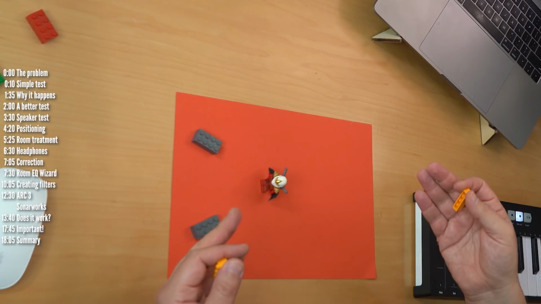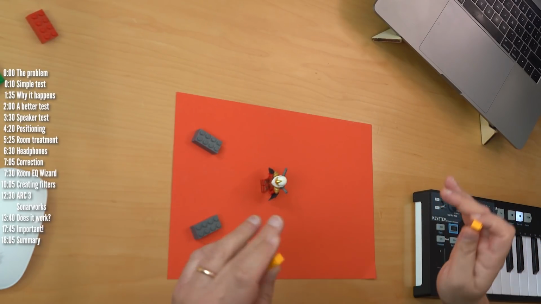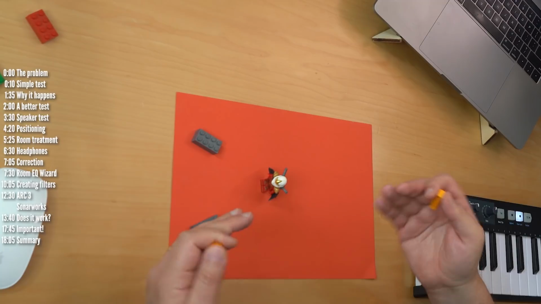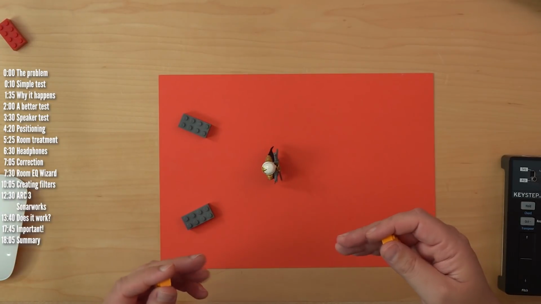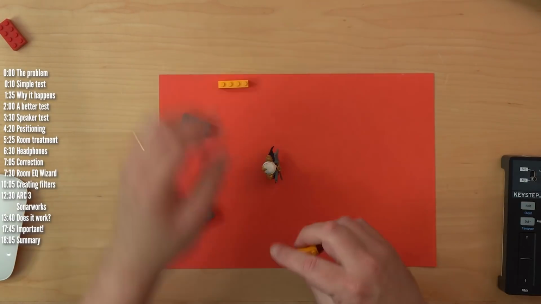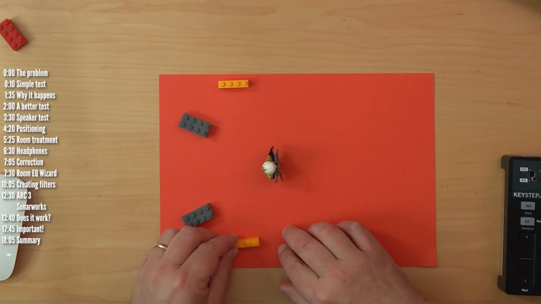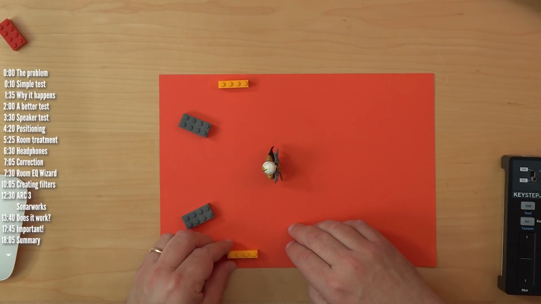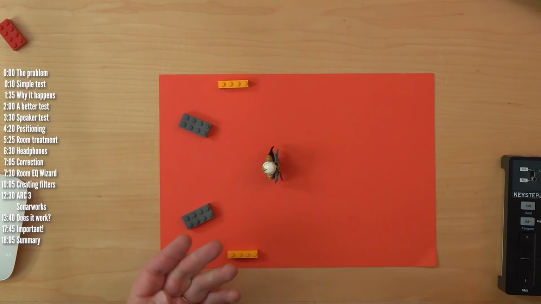The next logical step to fix the problems in a room is to treat it, and I don't mean giving it treats to get it to tell the truth, but rather to put up acoustic panels at the first reflection points, which I'll point to videos in the description that explain exactly how to do that, but it's more or less here. Now, these typically handle the higher frequencies. Bass traps take care of the lower frequencies.